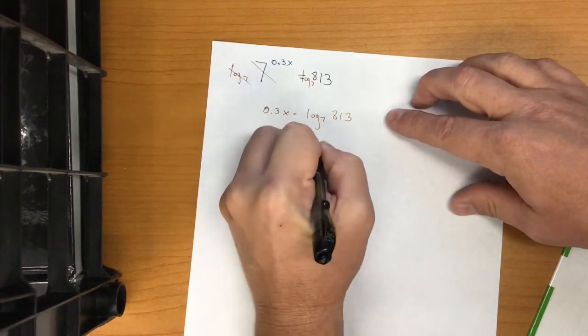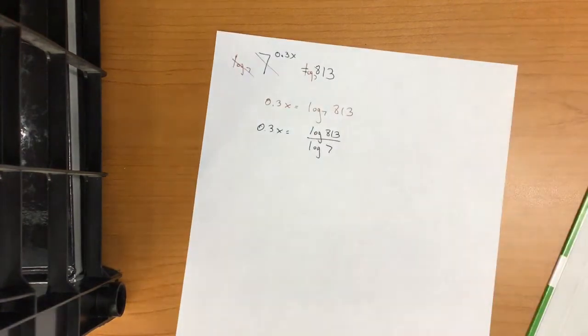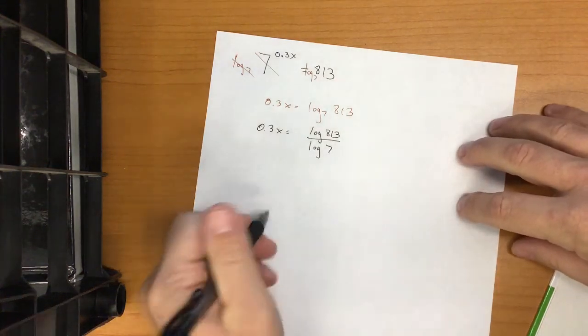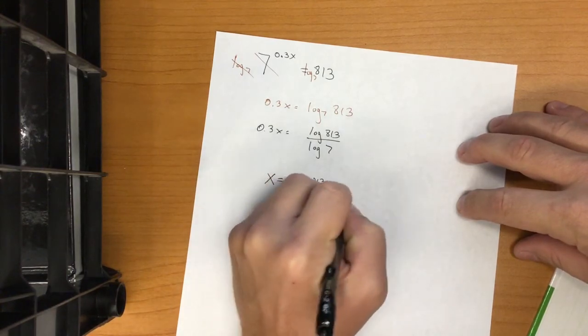So remember, change of base says that any log can be the ratio of 2 logs. So log base 7 of 813 can be written as log 813 over log 7. That's obviously a calculator problem. I'll show you how to do that in a second. And then my last step is to divide by 0.3.